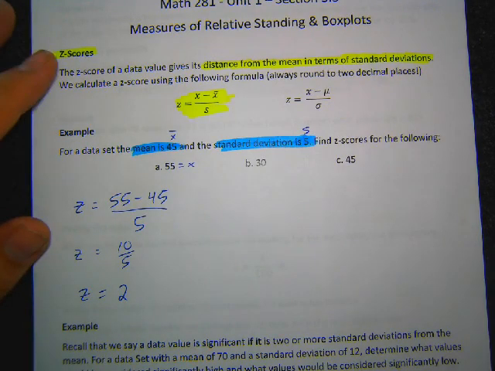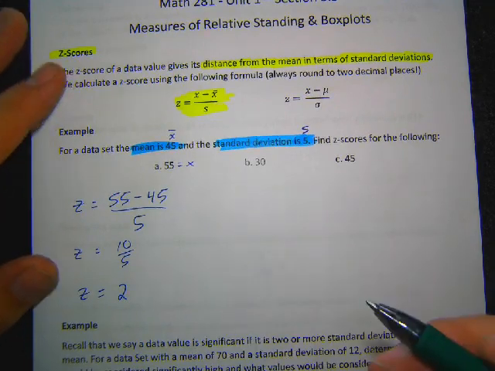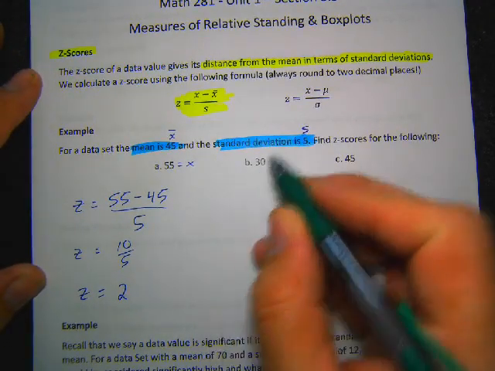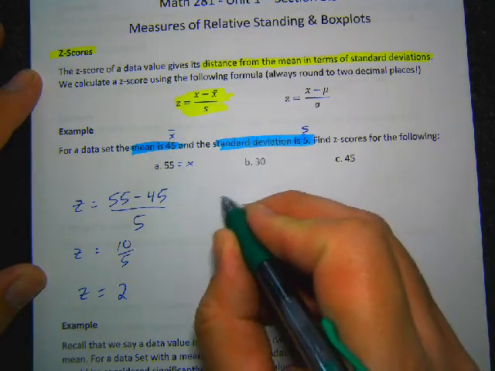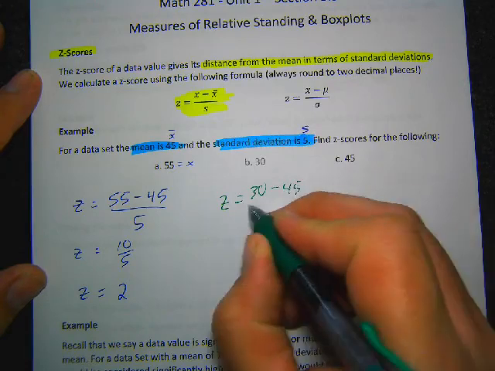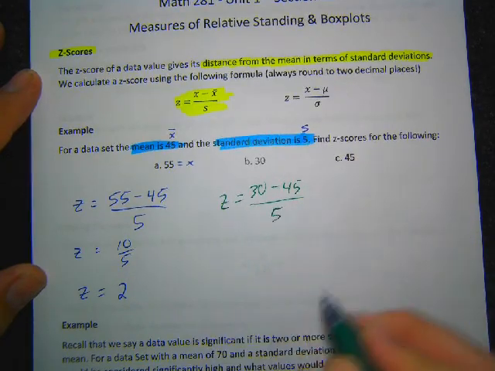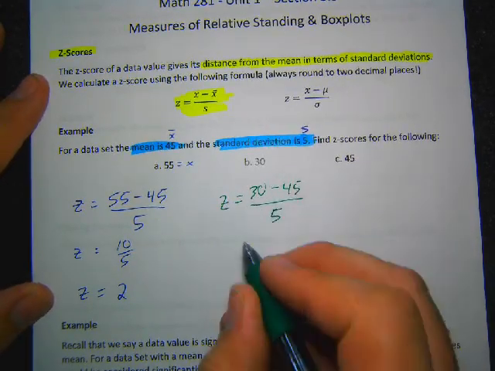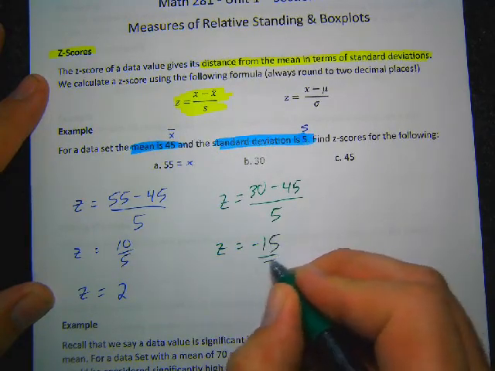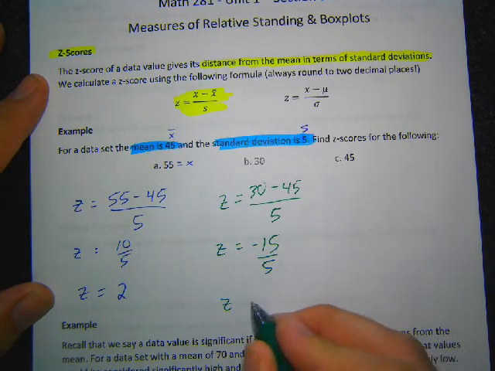Okay, let's do the other ones just so we can practice this z-score method. So I want to find the z-score for 30. So for 30, that's going to be our value. So we're going to take 30, and we're going to subtract the mean. So we're subtracting that 45, and then divide by the standard deviation 5. Well, 30 minus 45, that actually gives me a negative, right? 30 minus 45 is negative 15 divided by 5. So the z-score for this one is negative 3.